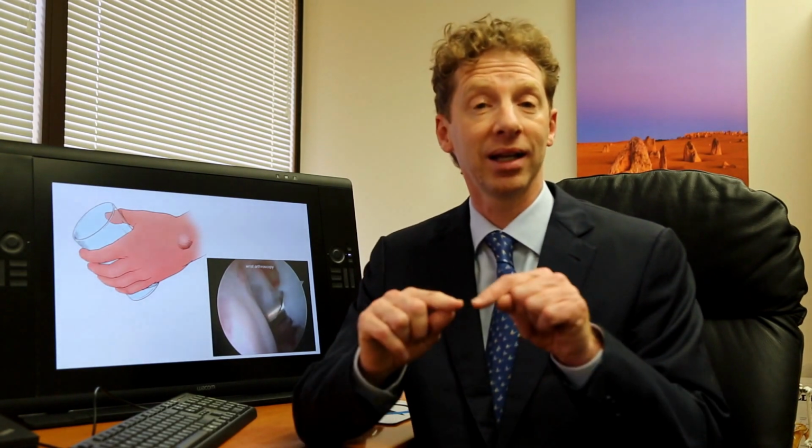And then a final option, or another option, is for us to do an operation and simply remove the ganglion. And there's two ways we can do that. Either we can make a little wound and remove it, and particularly in the fingers, that would be the way we would do it. And then in your wrist, we can either do it with a small wound, or much more common these days, using some very small wounds and putting a telescope in so that we can have a look around your wrist to look for other causes of pain, and also take the ganglion out through the telescope. And it seems to be that if we take it out through a telescope, that it's less likely to come back, because one of the main risks of doing an operation is a ganglion still can come back.